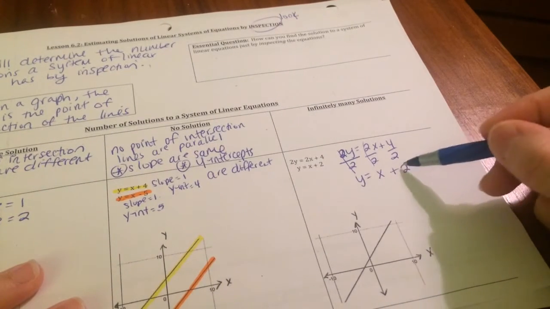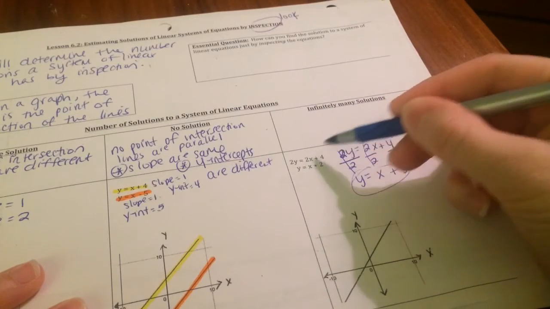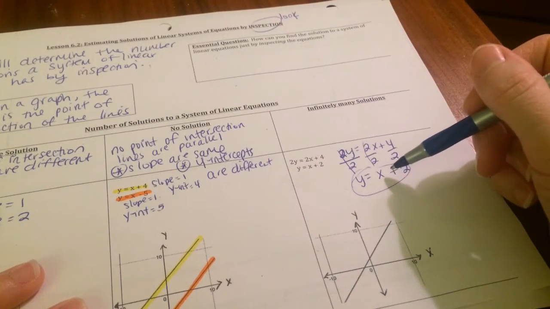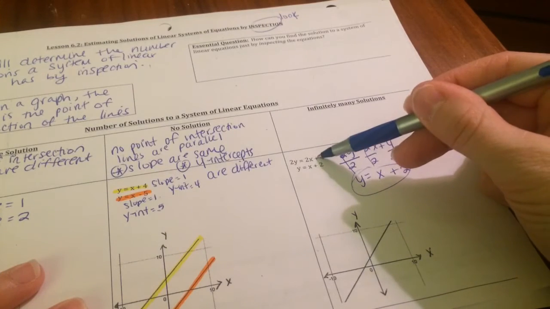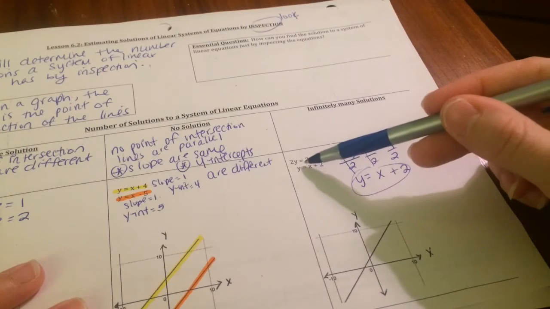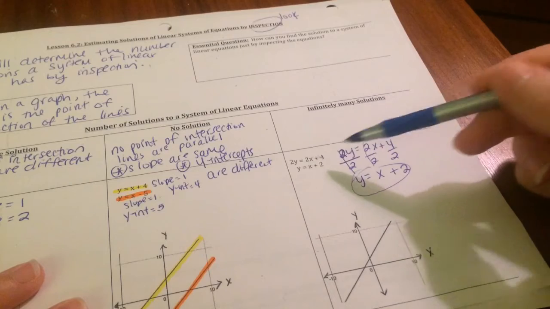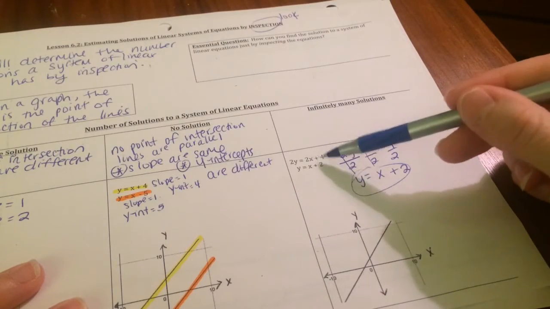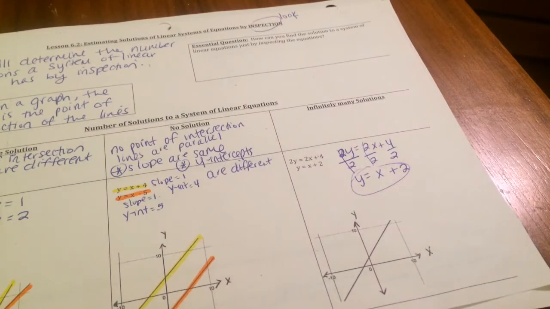Wait a second. When we rearrange this equation in slope-intercept form, it's y equals x plus 2. Well, it's the same thing as our second equation. So actually, these two equations are the same thing, which is why it's one line.